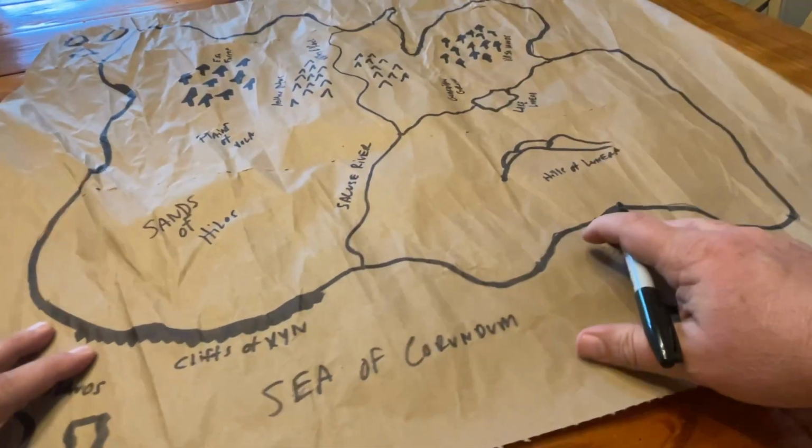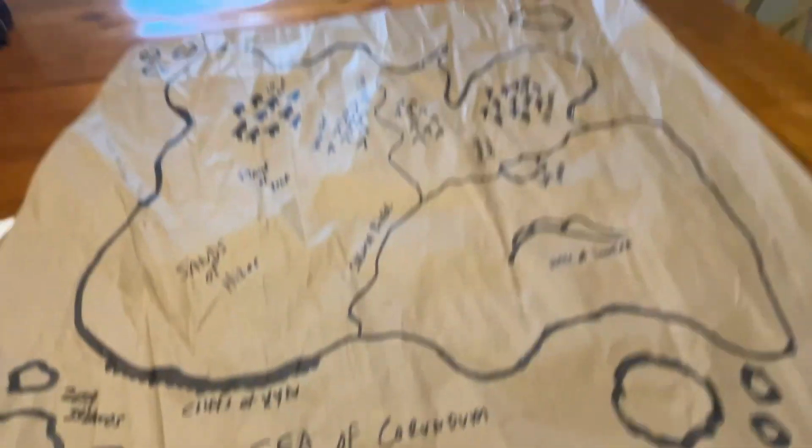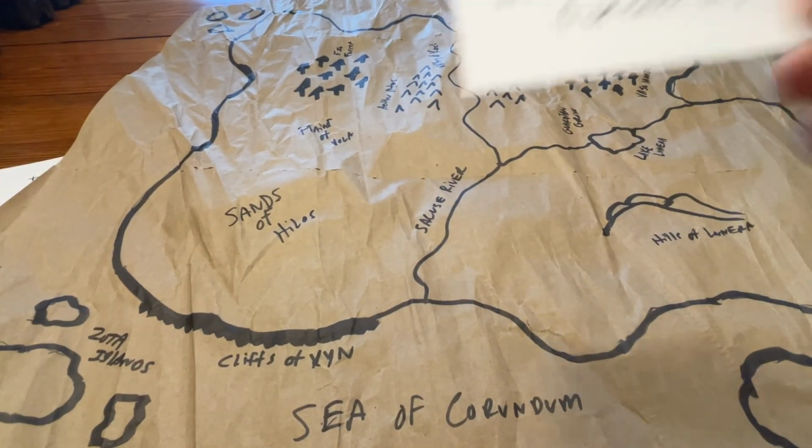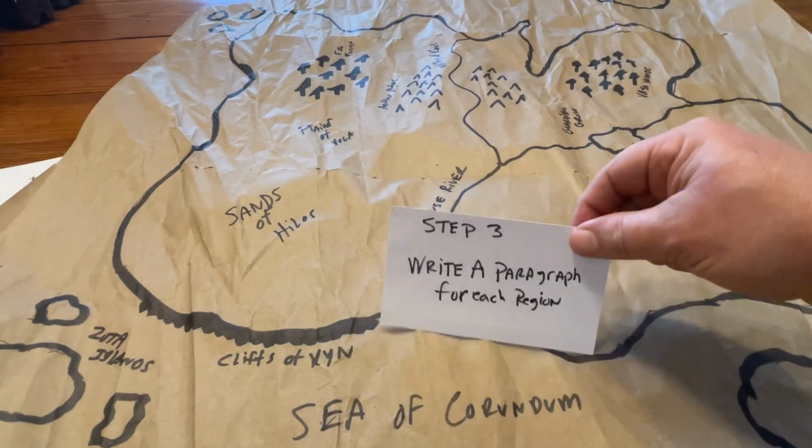All right, so here we go. We have ourselves a map. It is now time to move on to step 3. Write a paragraph for each region.